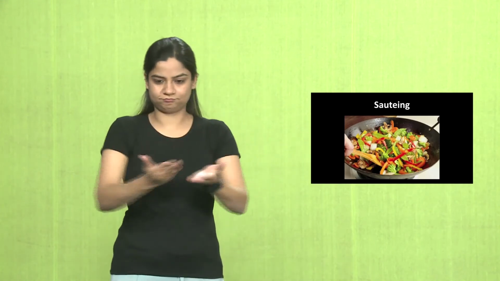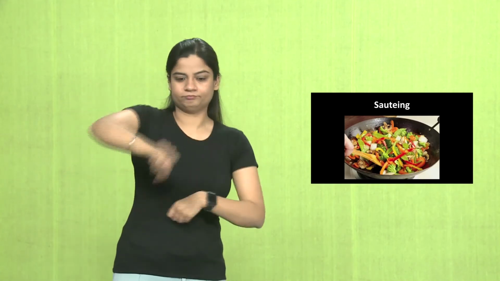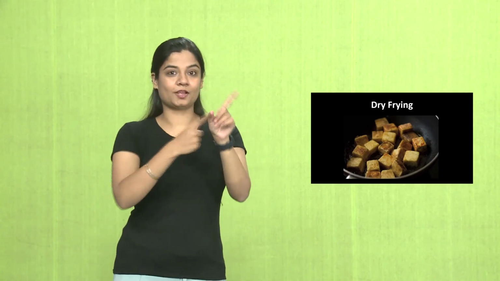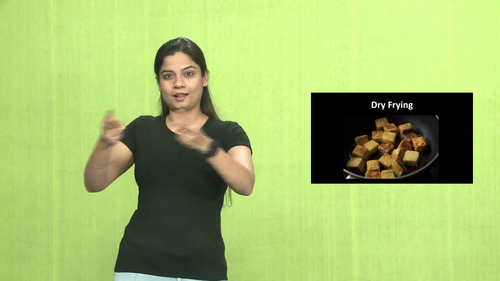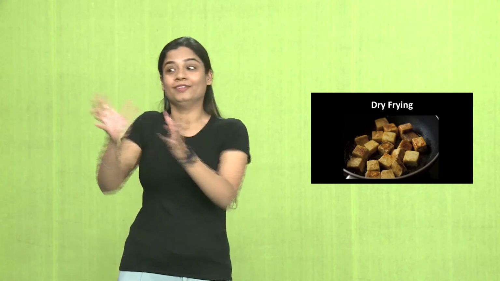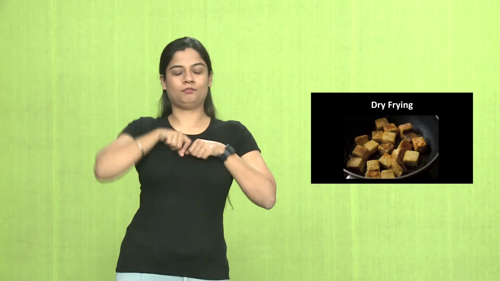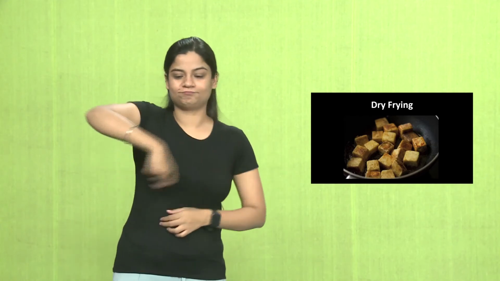Third one is called sauteing. In deep frying, we used a lot of oil. In shallow frying, we used less oil, whereas in sauteing, we use a very minimum amount of oil and we toss the vegetables gently and evenly in the pan. Next one is called dry frying. Dry frying usually means that, for example, we buy some chicken or bacon which already has its own fat. So we don't need to add any extra fat while cooking it in the pan, it secretes its own oil, and that's the method called dry frying.